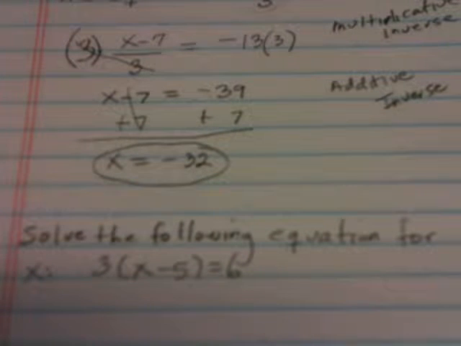So in this equation, you have a distributive property, and in a distributive property, you have to see what you can do on both sides.